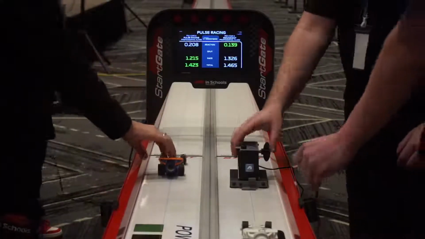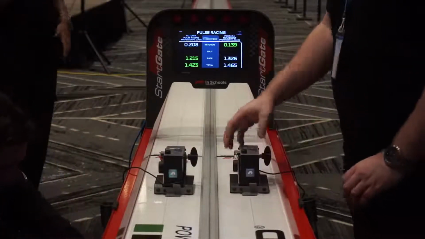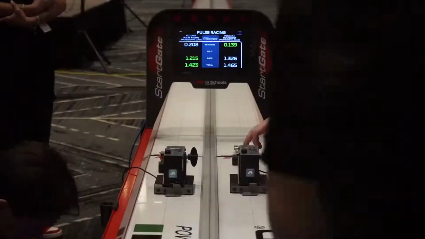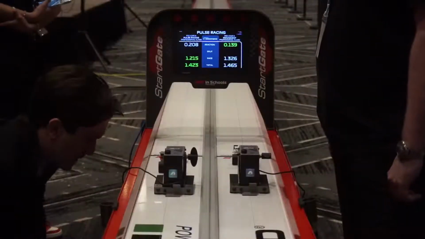Pulse versus Renaissant. Now they swap lanes, swap cars. You know the drill. Can Pulse keep that fastest time? Currently the time to beat, 1.423.